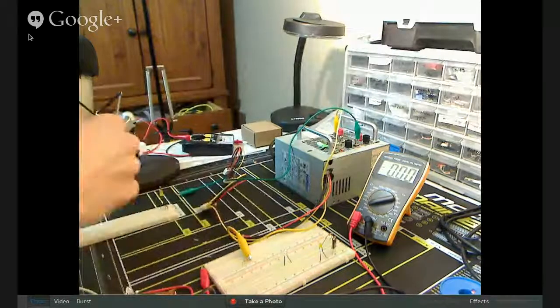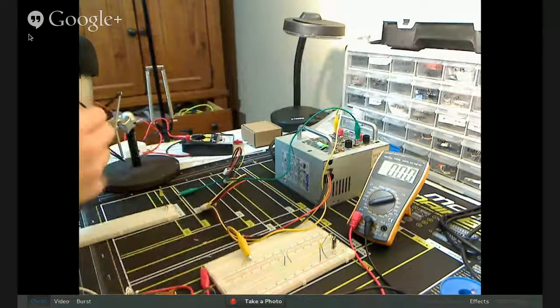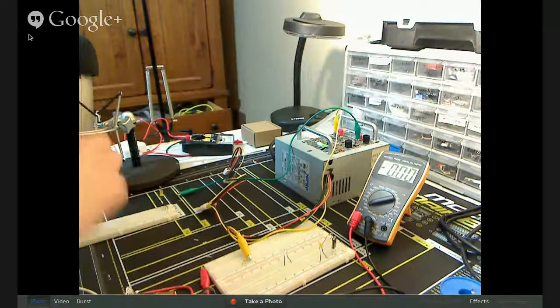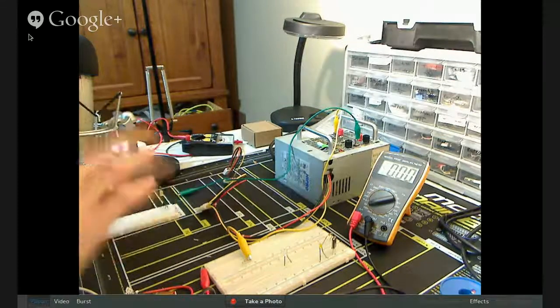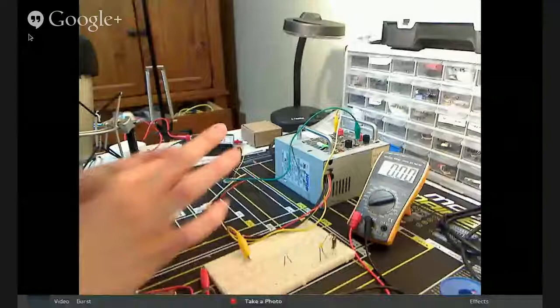Really easy. Parts you're going to need for this: I'd recommend a breadboard to build it on if you have one, but if you don't, it's not necessary. You can just build it by twisting the components together.